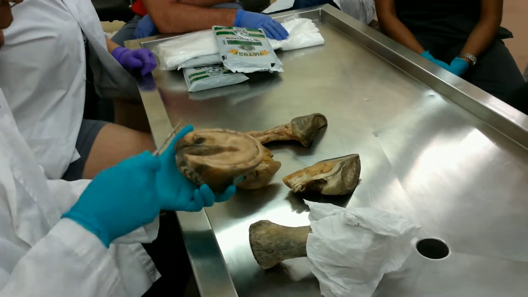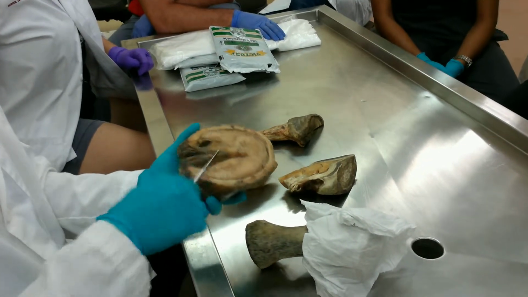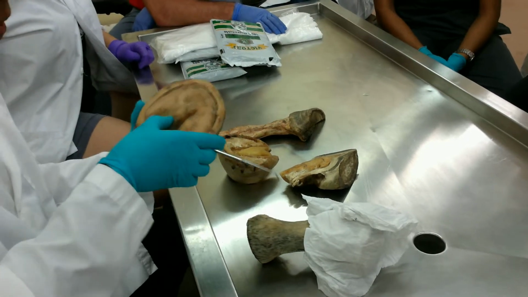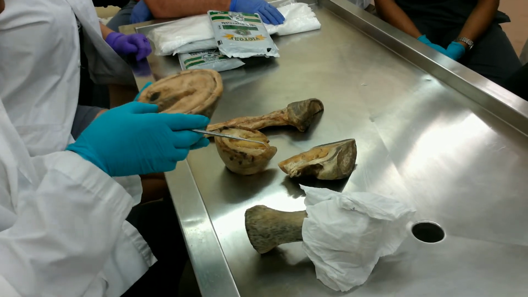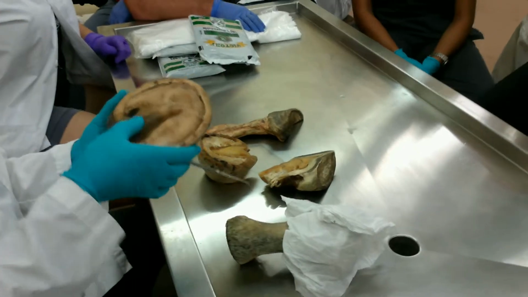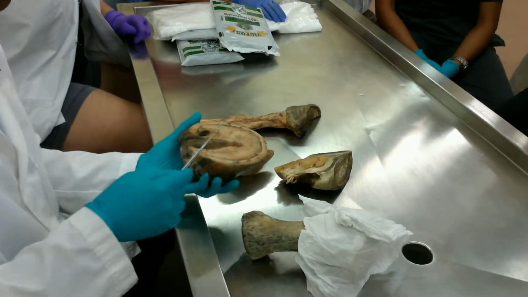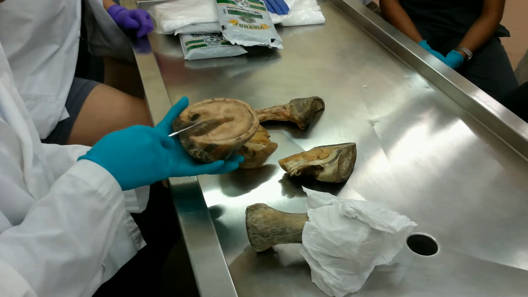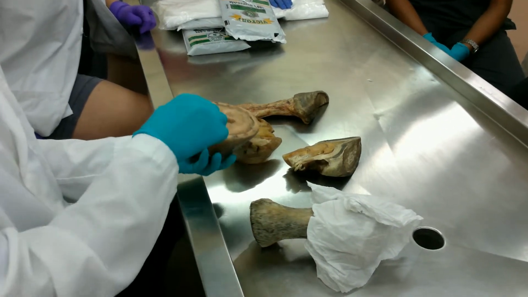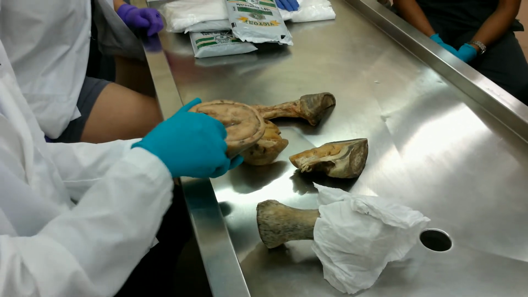Now, let's look at the frog. How much moisture do you have in the frog region? 30 to 50. Yeah, quite a lot of moisture. The hoof wall has about 15% moisture. This is about 30 to 33%.